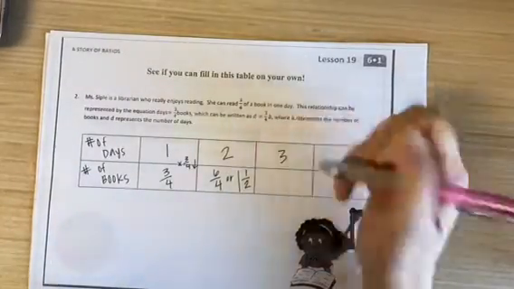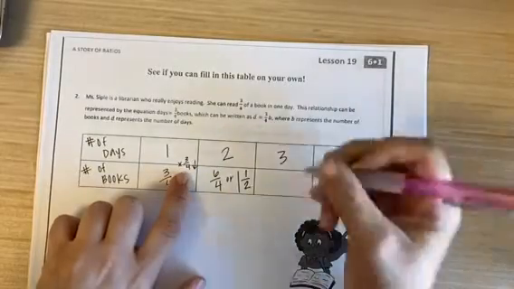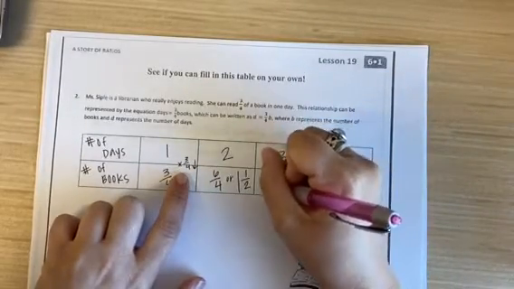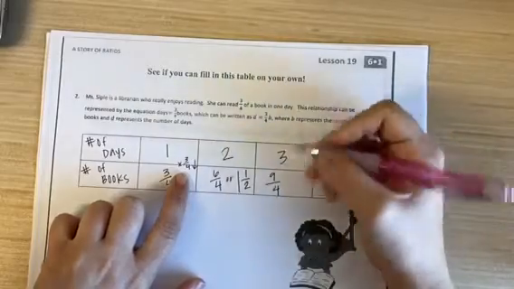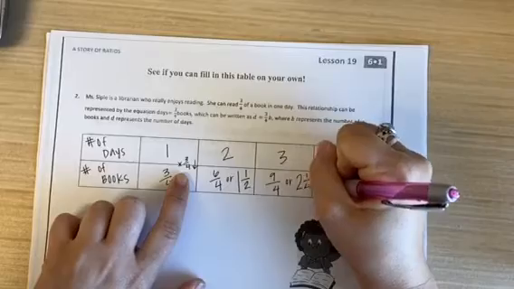If I have 3 days and I multiply that by 3/4, 3 over 1 times 3/4, I would get 9/4. Again, that's an improper fraction, so I could also write that as 2 1/4.